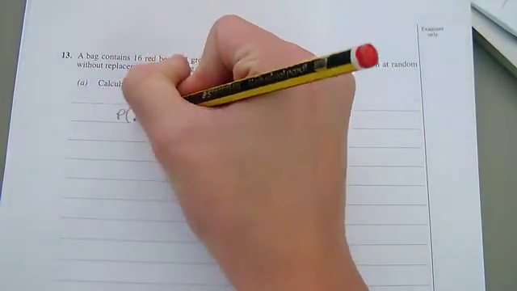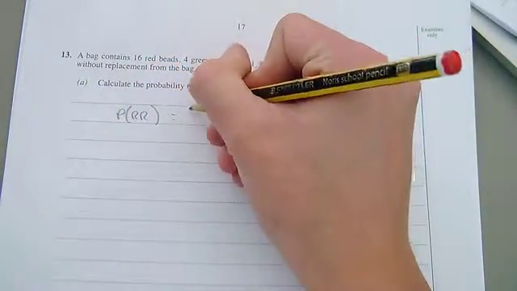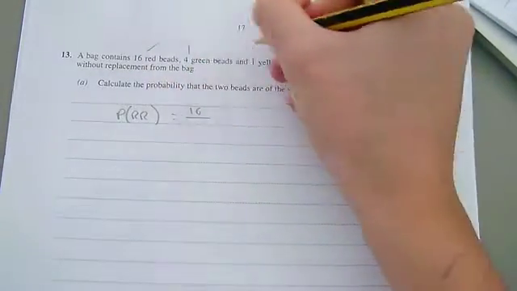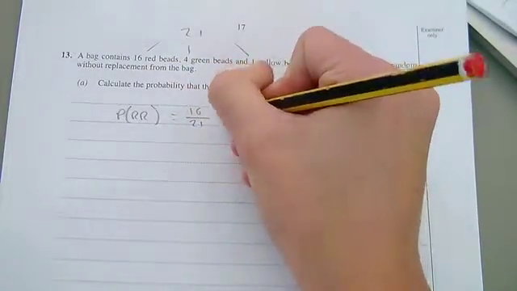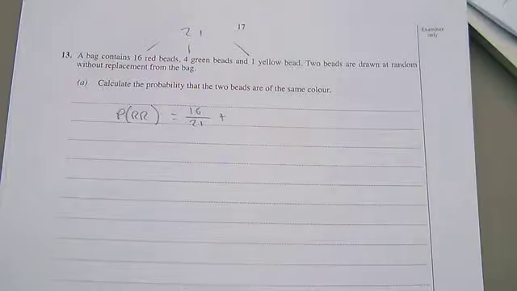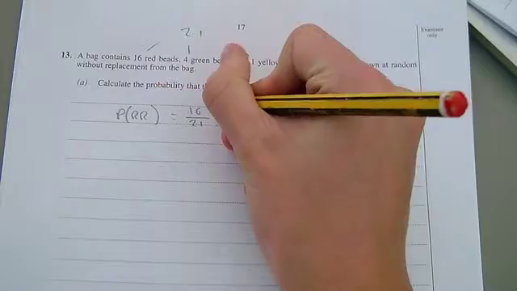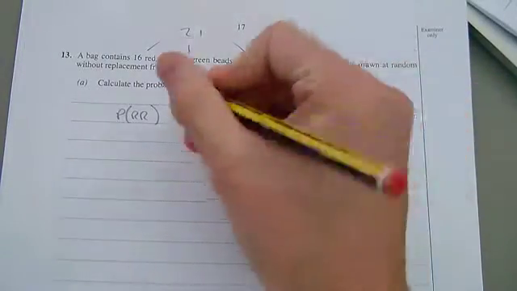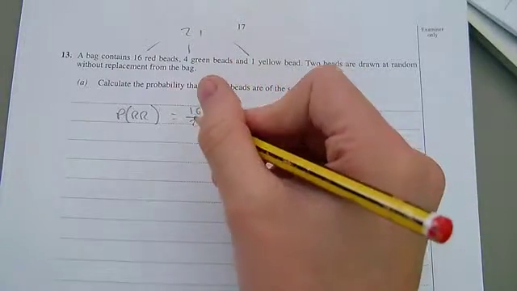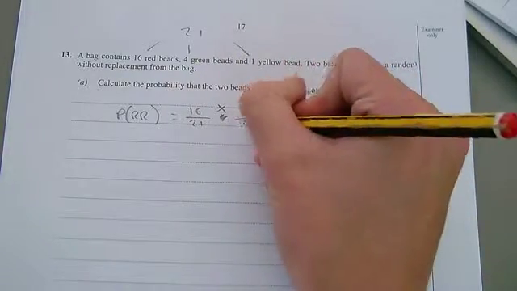So you're going to want P red equals, so that's going to be 16 out of all these adds together, which is going to be 21. So that's 16 out of 21 times you drawing another red bead, which means you're going to have 15 because you've already taken 1 out. But because you've also taken 1 out, it's going to be minus 1 from the overall beads, so it's going to be 15 out of 20.